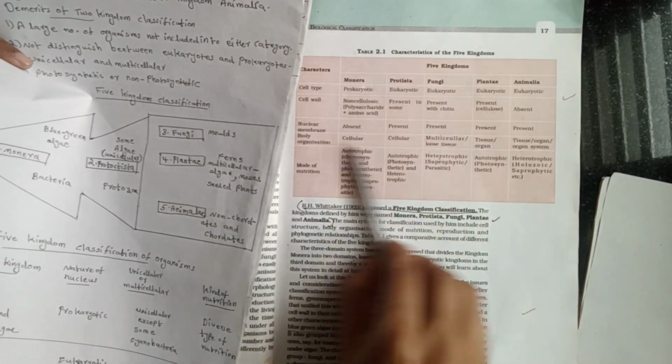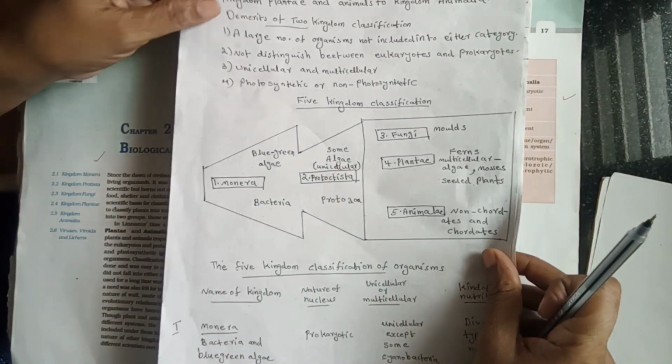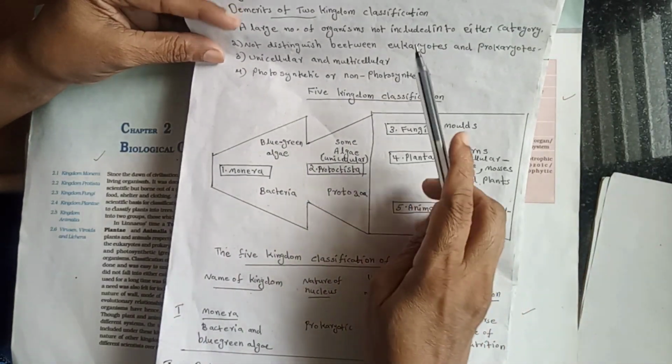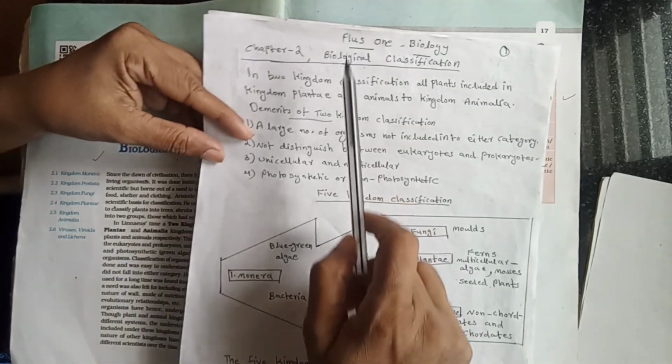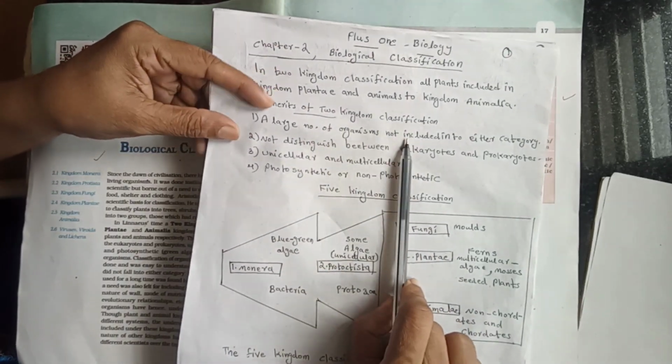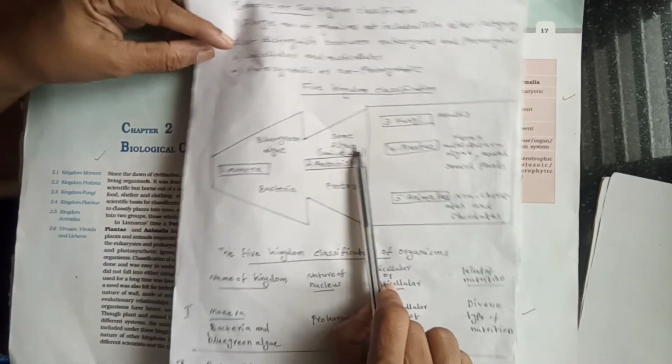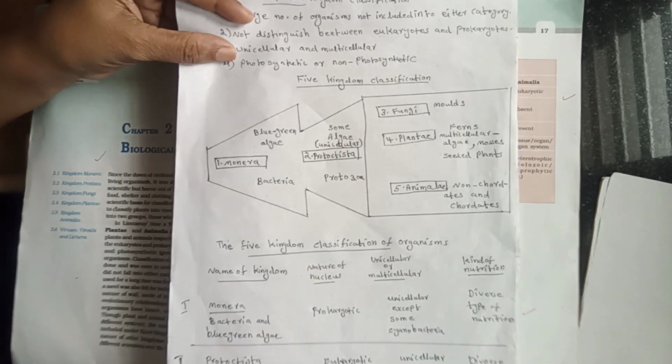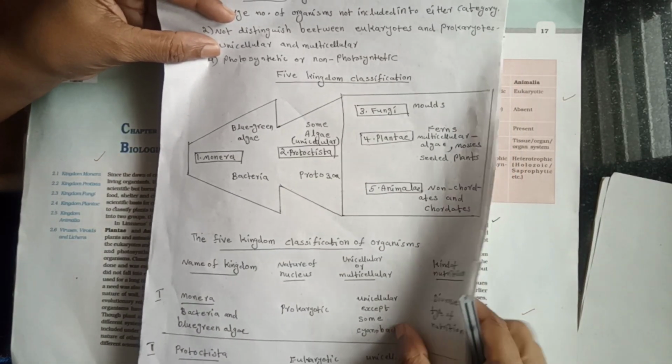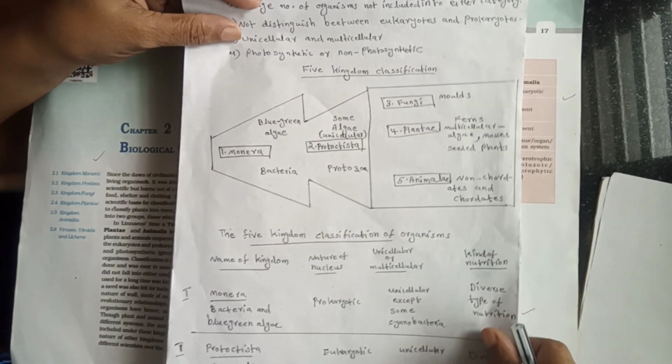The next topic, 5 kingdom classification. We discussed the two kingdom classification and its demerits. Next, 5 kingdom classification. R.H. Whittaker introduced 5 kingdom classification.